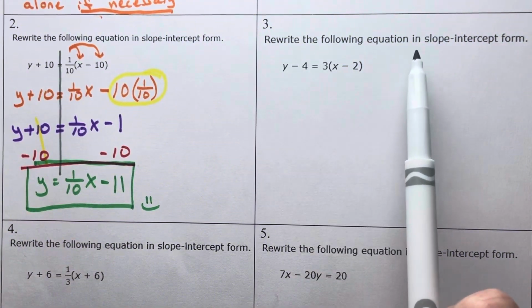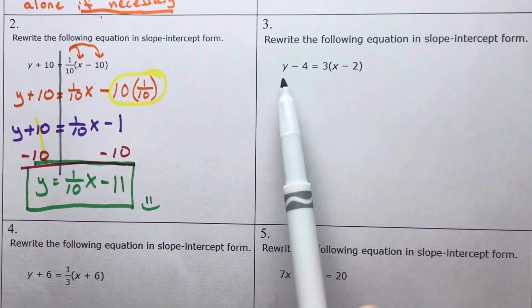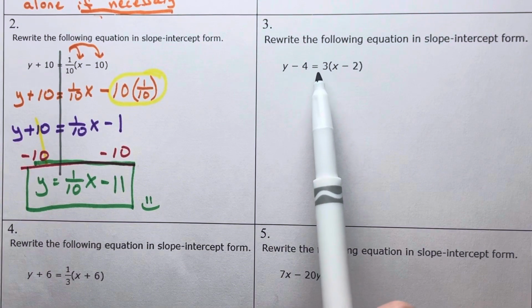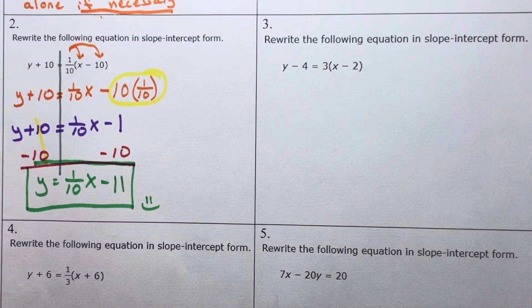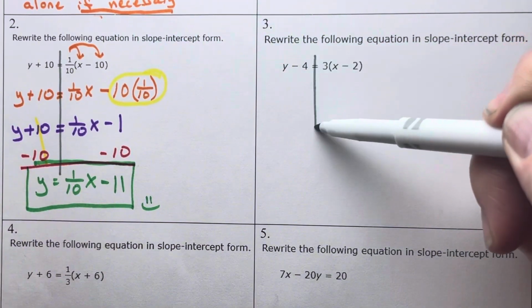Example 3. Rewrite the following equation in slope-intercept form, having been given y minus 4 equals 3 times the quantity of x minus 2. Have you drawn your river yet through the equal sign?